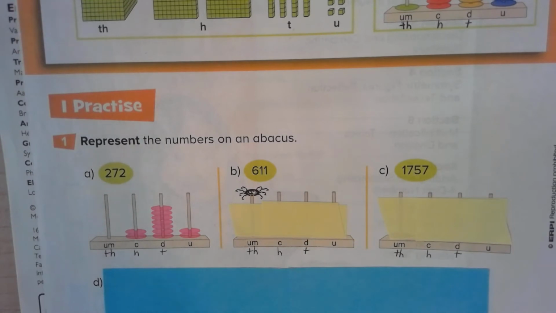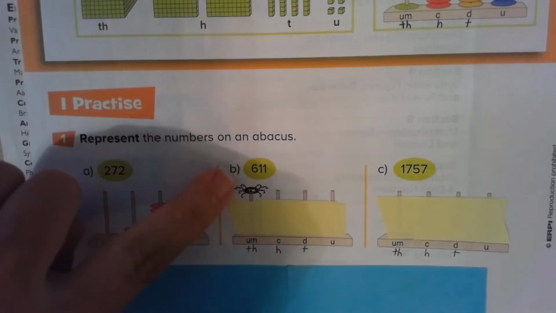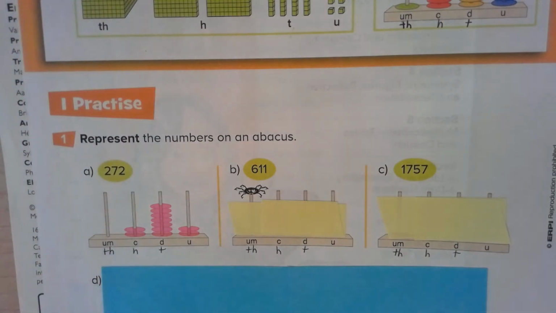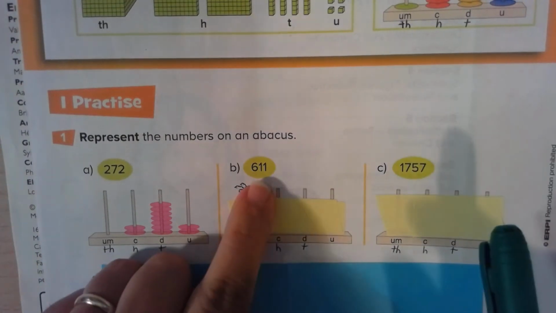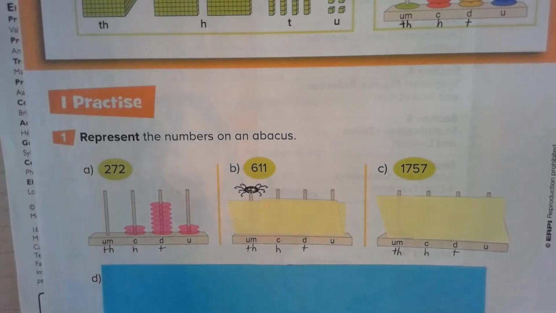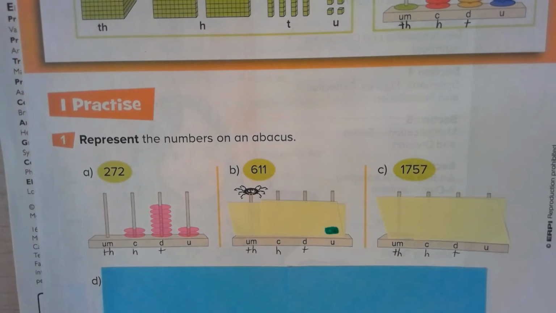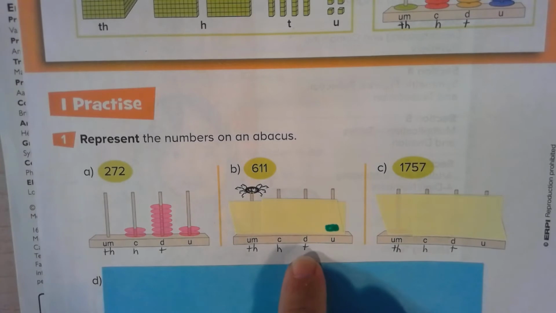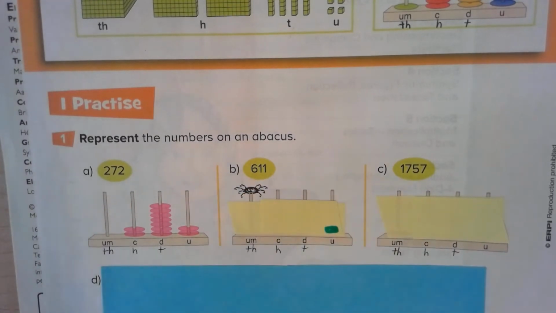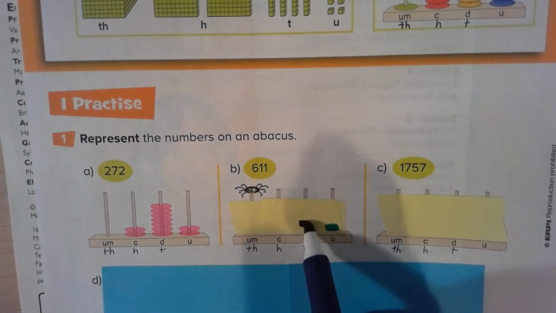All right, so let's try the next one. 611. Do you remember where to start? Yes, the units. So let's start with our units. We have a 1 in our units column. So I'm just going to put 1 disc there. Okay, now where do we go? To our tens. So what number is in our tens column? A 1. So there is also a 10. Excellent.